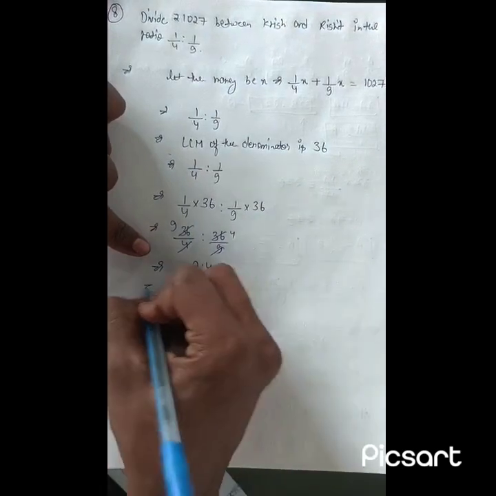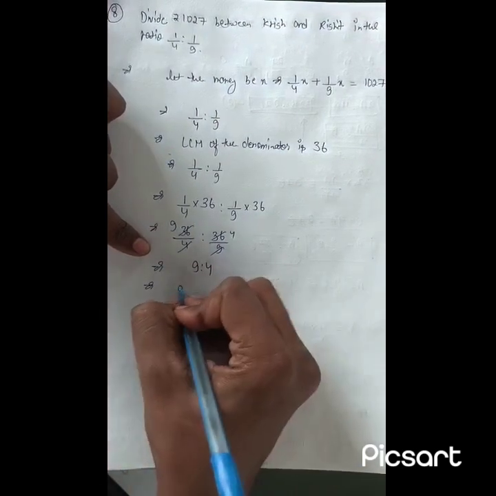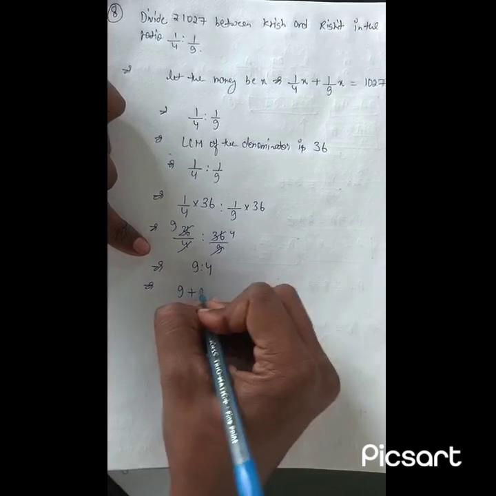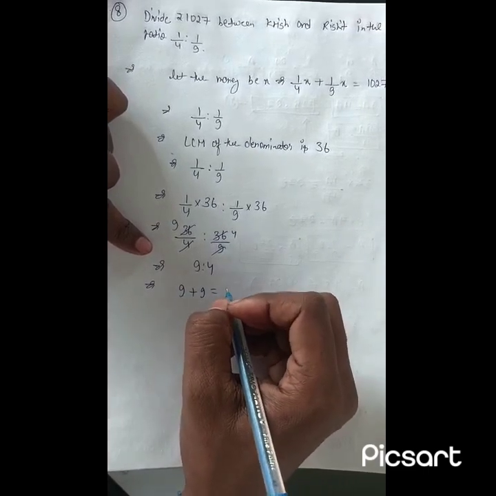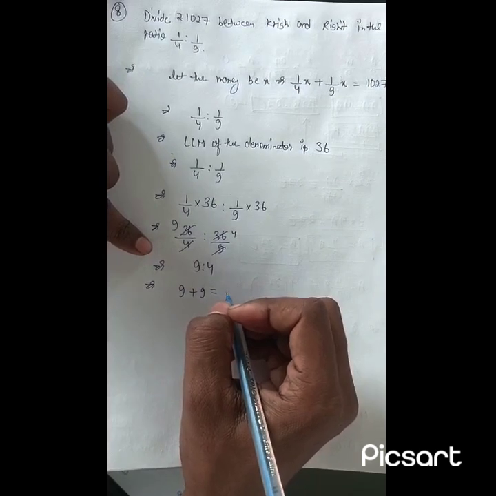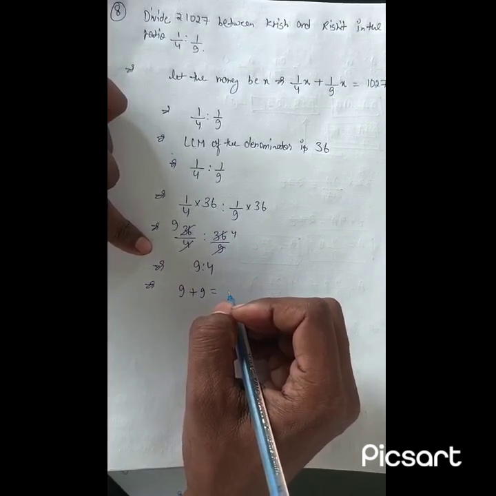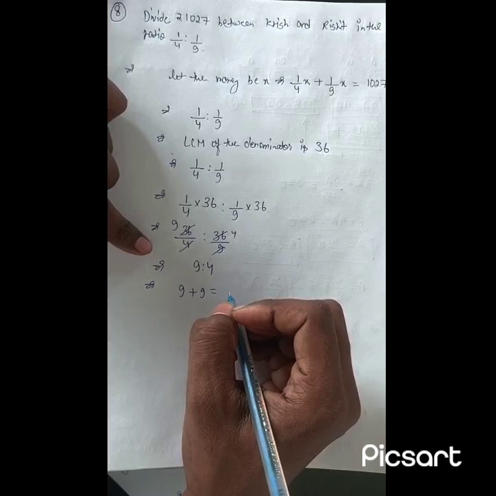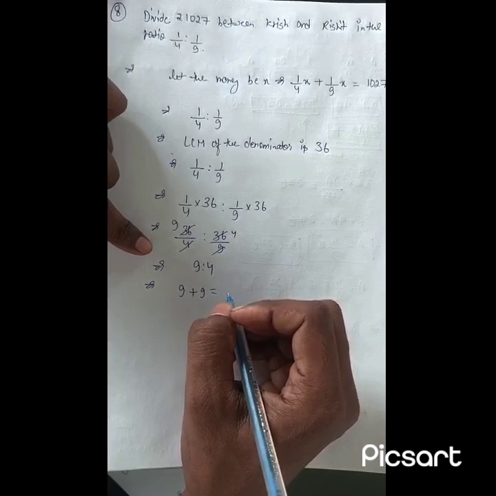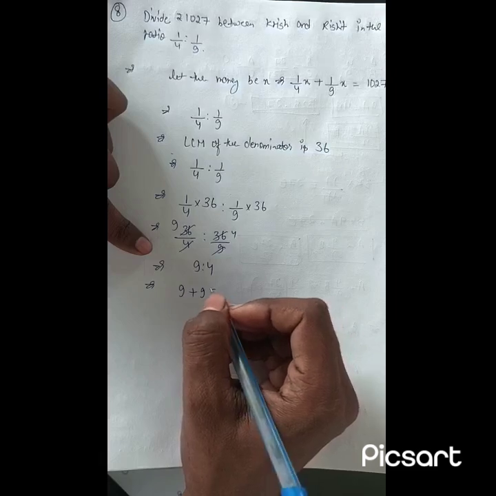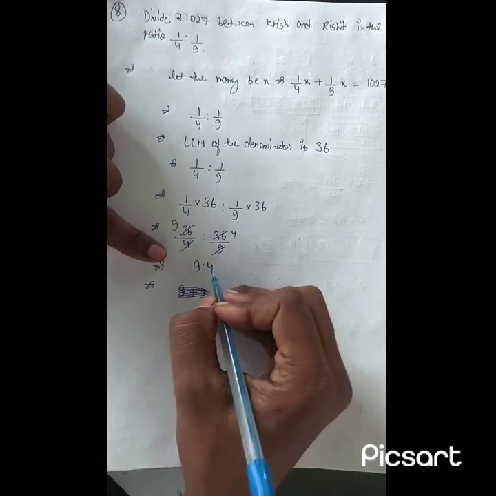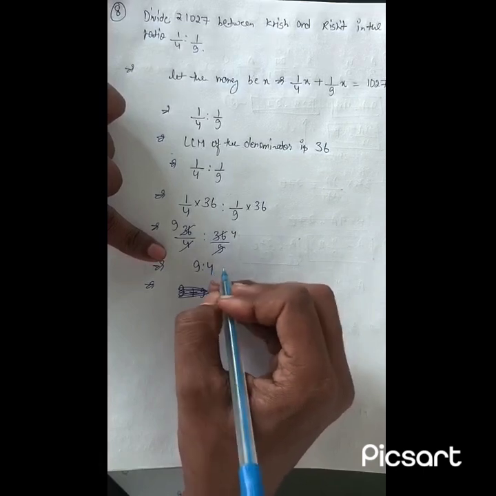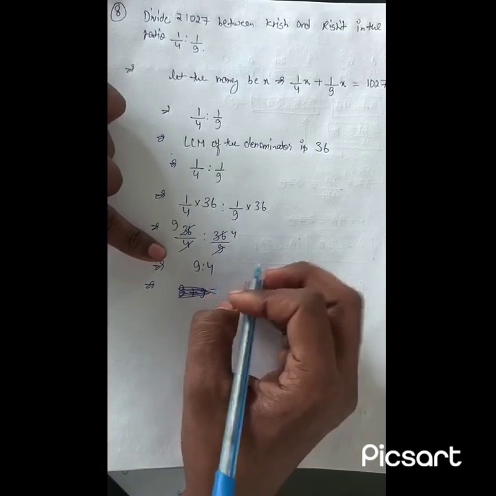Now we have to find the sum of the terms of the ratio.